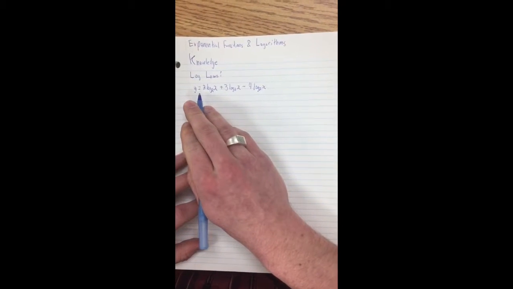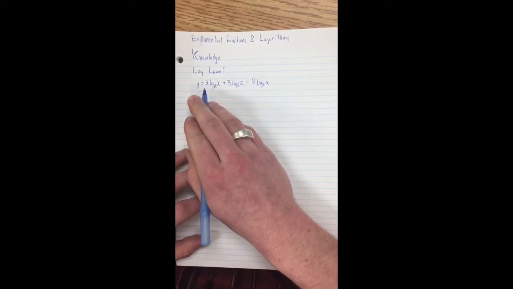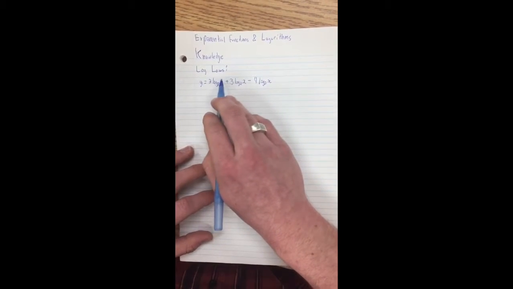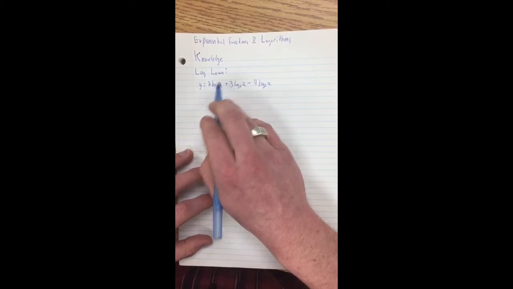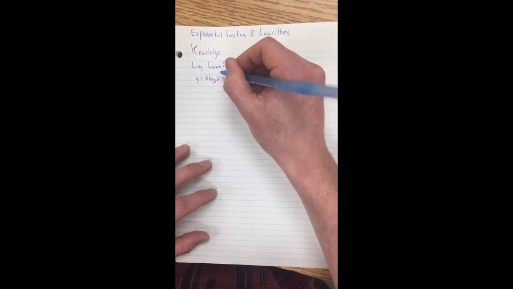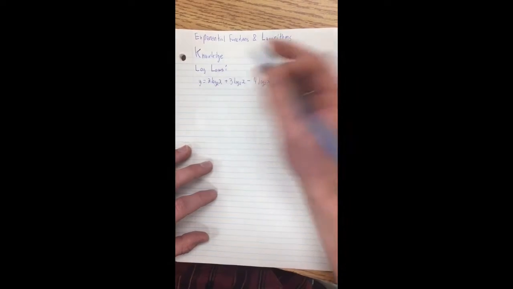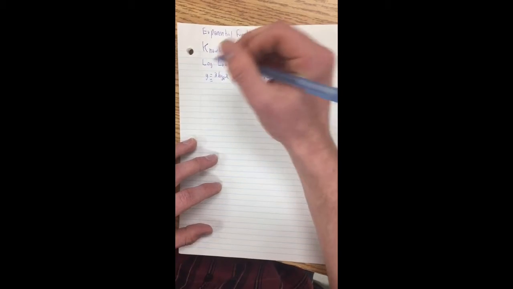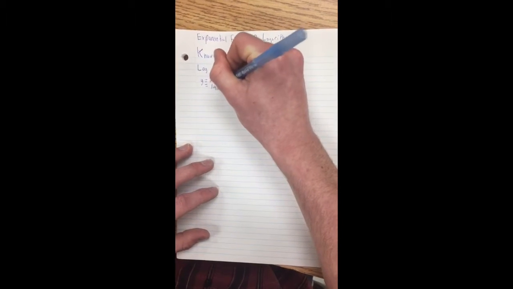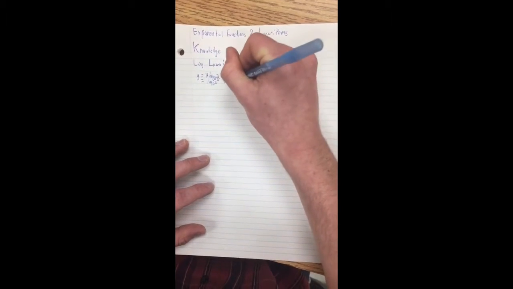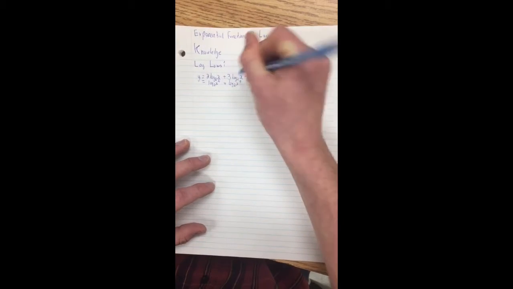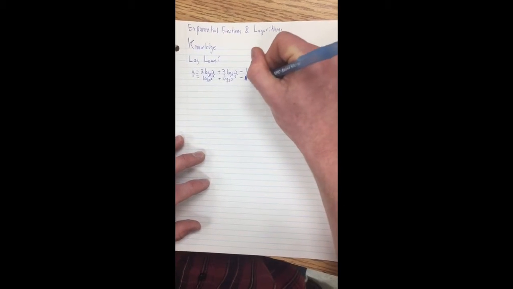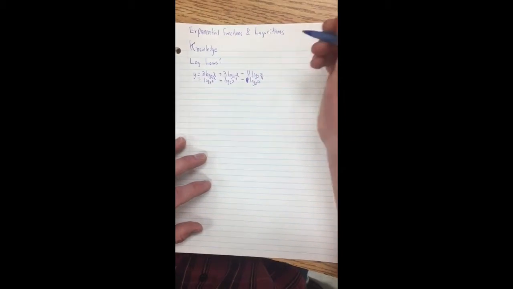We're going to start by applying our power law, which means that the coefficients can switch places as the exponents on the variable, and vice versa. If there was an exponent here, it could be moved to the coefficient of the log term. So this equals log 2x squared plus log 2x cubed minus log 2x to the 4.